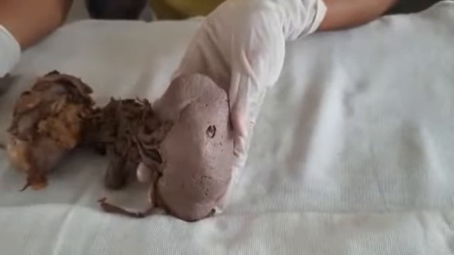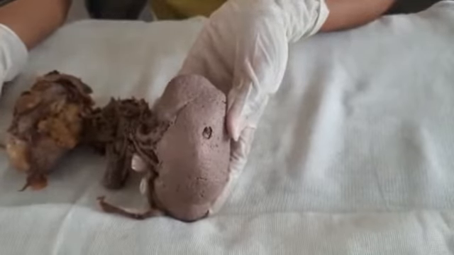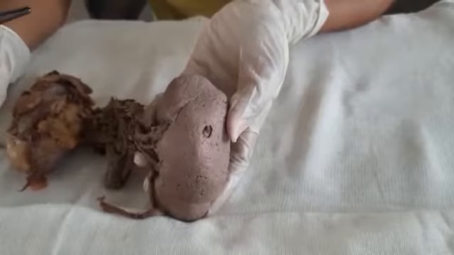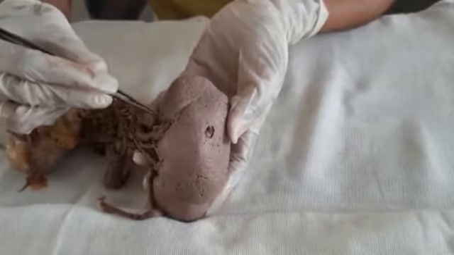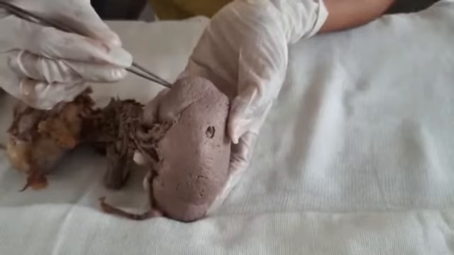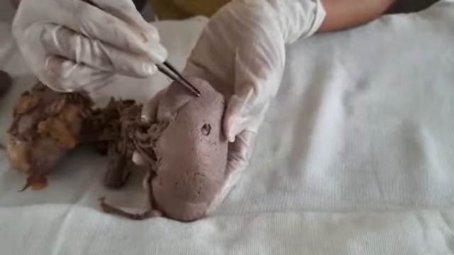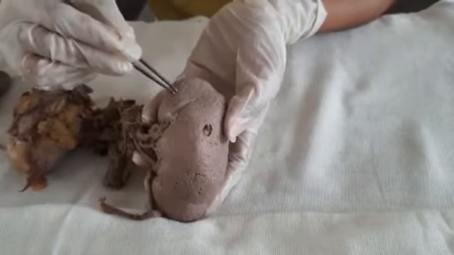Now the anterior relations of the left kidney, here there are various areas anteriorly. Near the upper pole there is suprarenal area. So this is the area of the left suprarenal gland. Below there is gastric area. You can correlate these areas in your book as well.